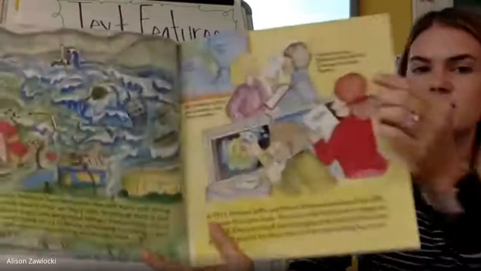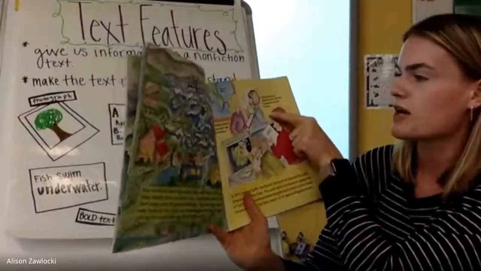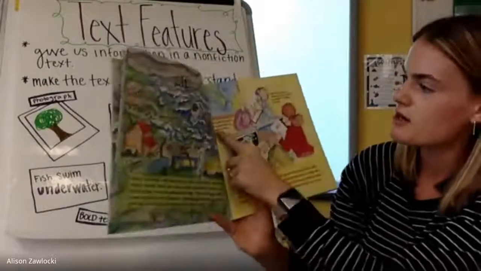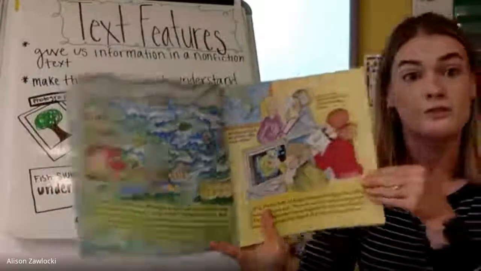So notice here we see some more bold text. It says the National Hurricane Center is located in Miami, Florida. And it says meteorologists are scientists who study weather. Notice they have a map in the background too. That's a text feature too.